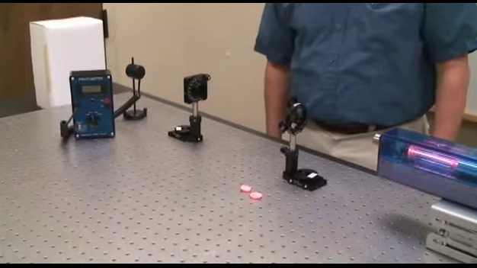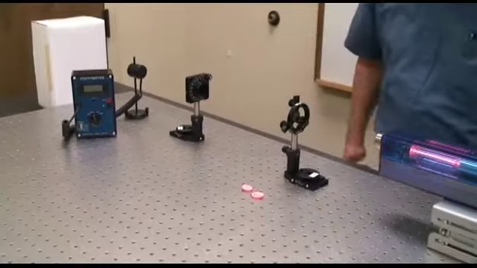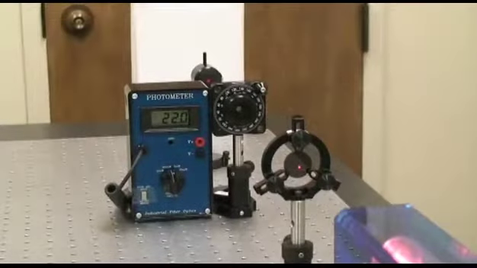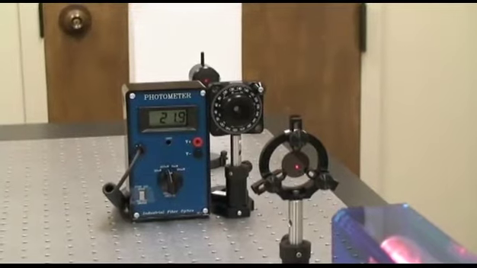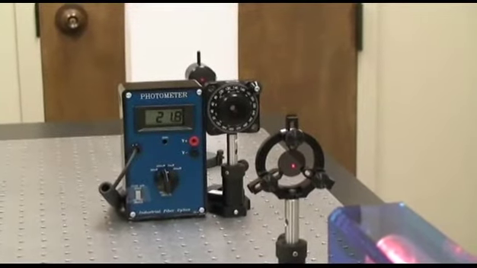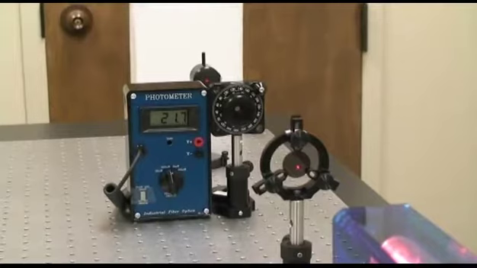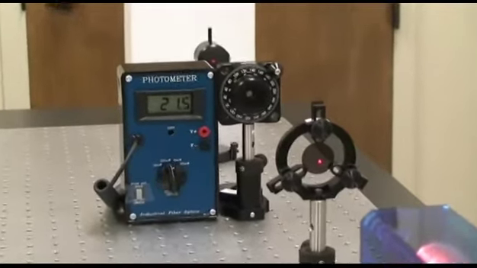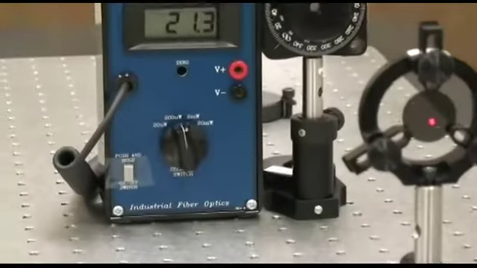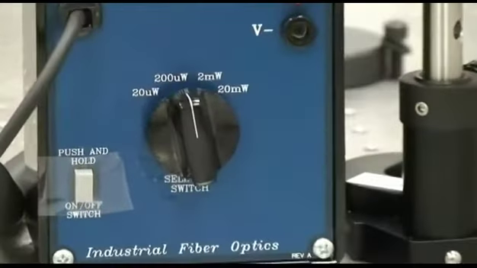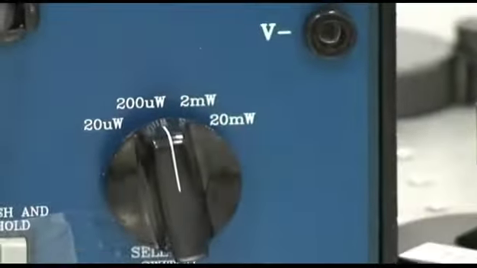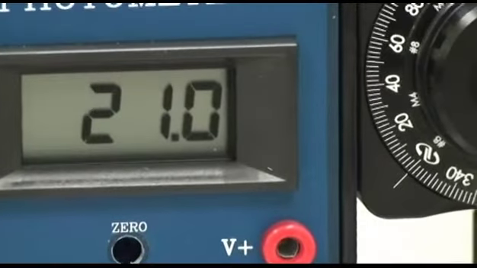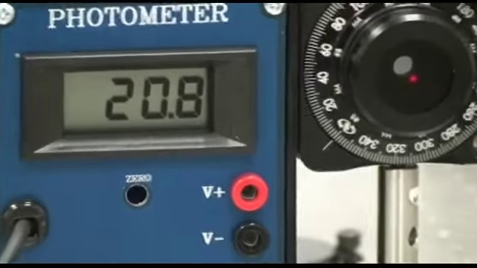Derek, would you like to help me rotate this polarizing filter using the finger cots? Sure. All right, we've lined up our helium neon laser with our polarizer and our analyzer, and set at 0 degrees on the 200 microwatt scale. We're going to take some readings every 10 degrees and let you read those readings yourself.